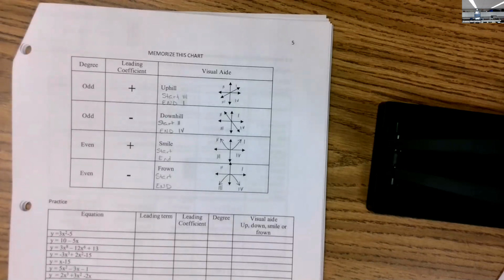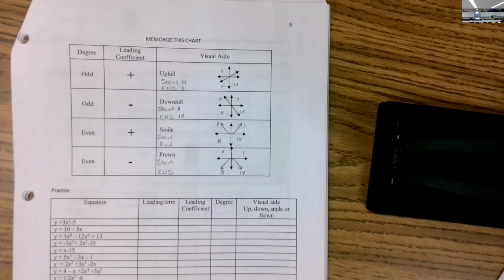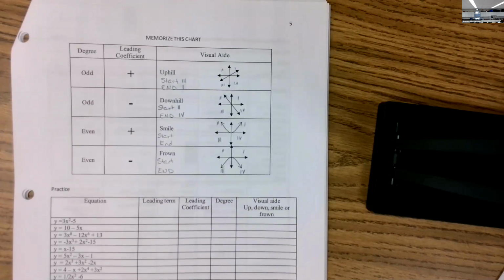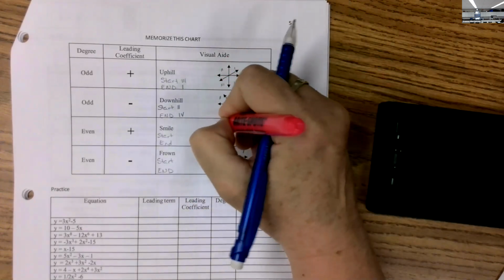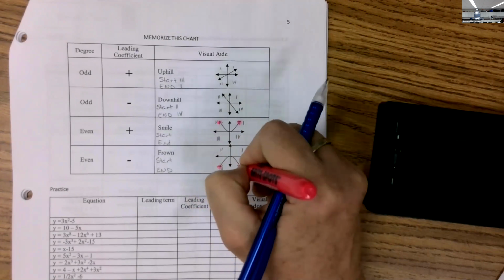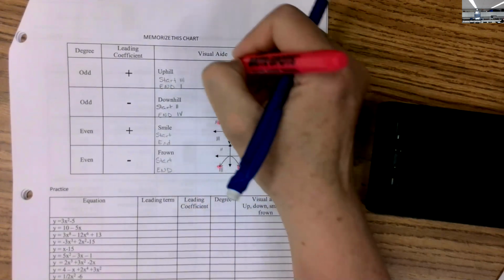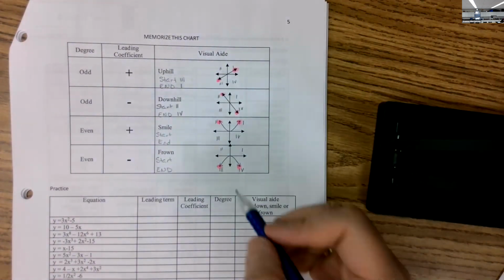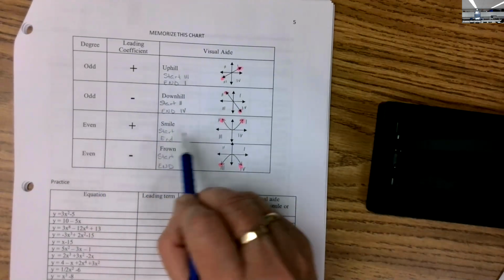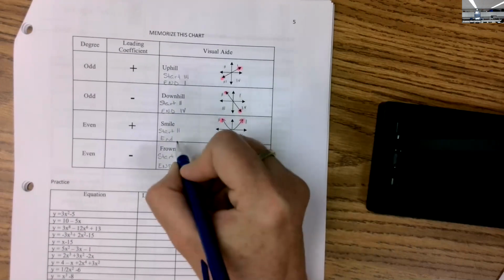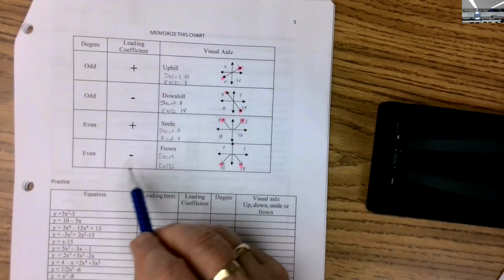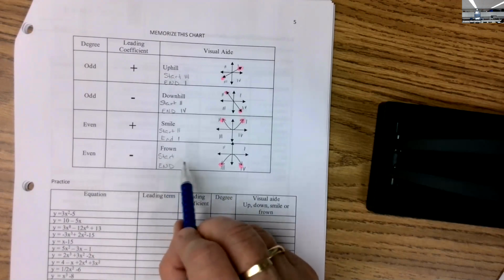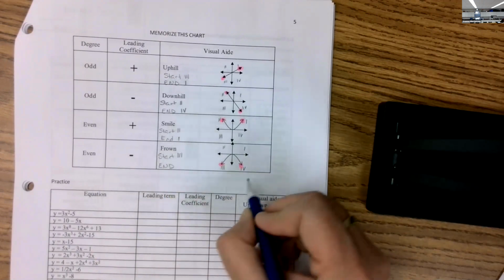This will work. So for positive even, the start is in 2 and it ends in 1. And for even negative, it's going to start in 3 and end in 4.